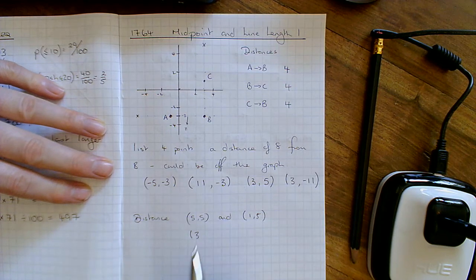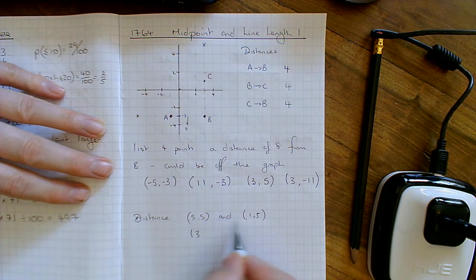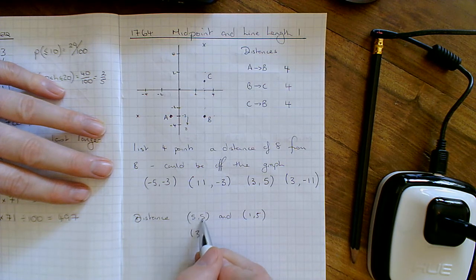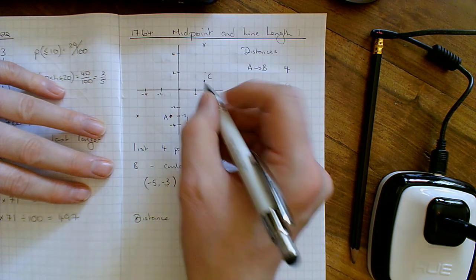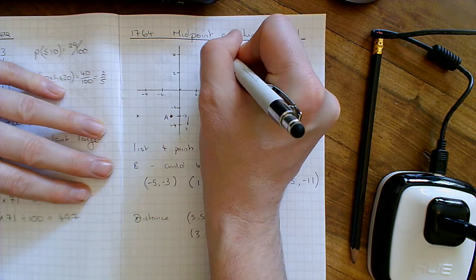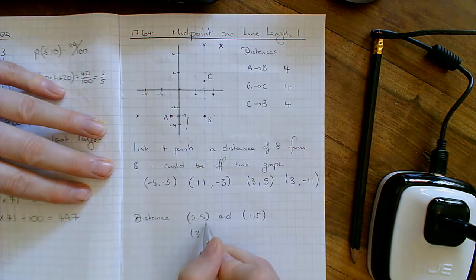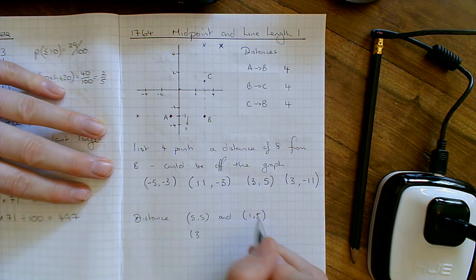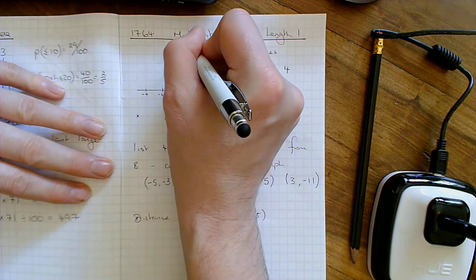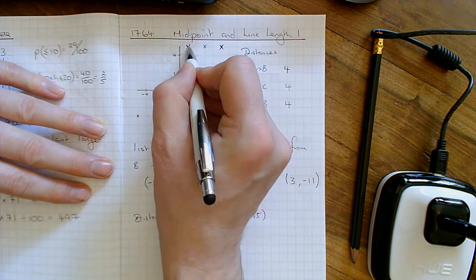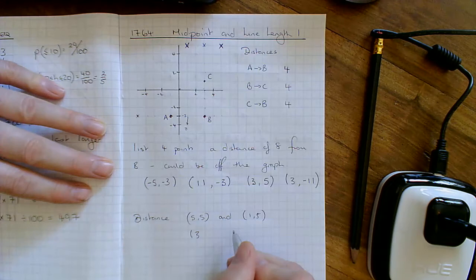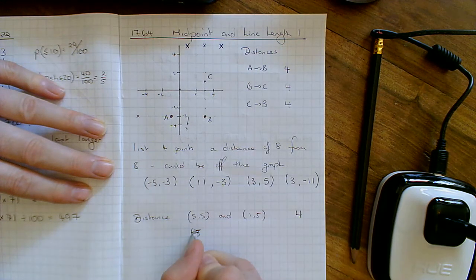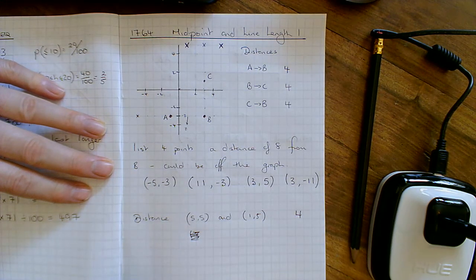And that's that one. Next one, the distance of 5, 5 and 1, 5, it's useful to plot them. So if I go 5 across and then 5 up, 1, 2, 3, 4, 5 across, 5 up is going to be here. This is our point. And then 1, 5 is 1 across, 5 up, is here. And then I can just count 1, 2, 3, 4. It's a distance of 4 for that question. Okay? And that's the end of that exercise.